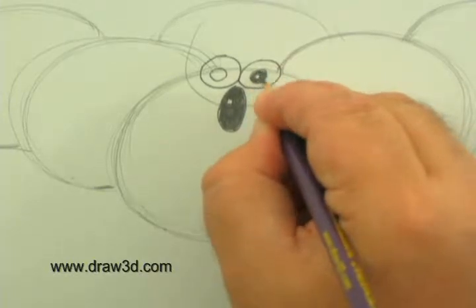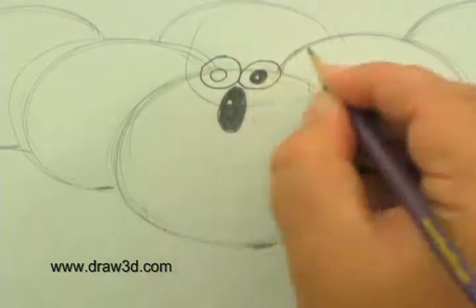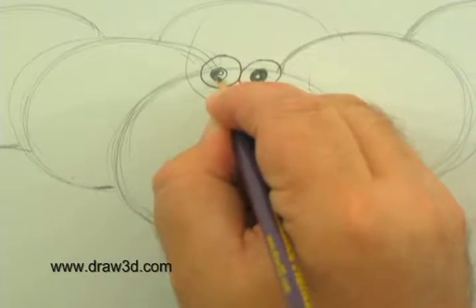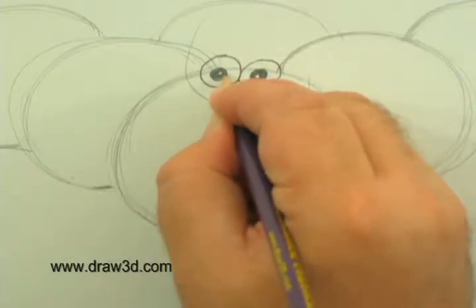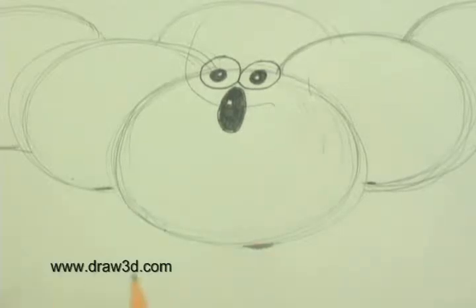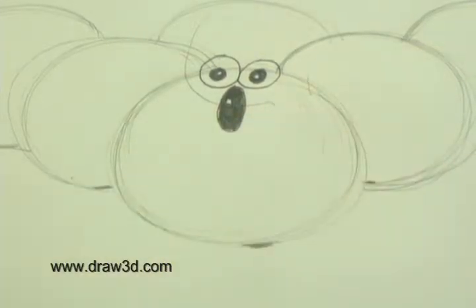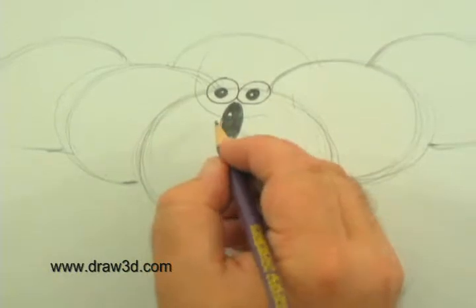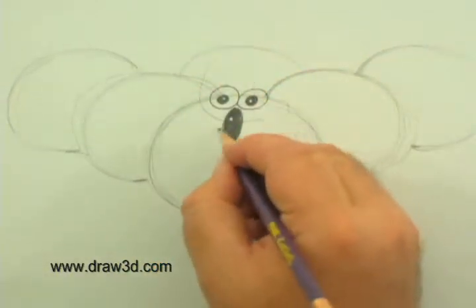A little reflection. It makes it look like it's a real eyeball. See that? Little details. That's a great word, details. How many details can you learn from me and add to your own drawing? All right, go ahead and zoom out just a bit, and let's put his space helmet here.